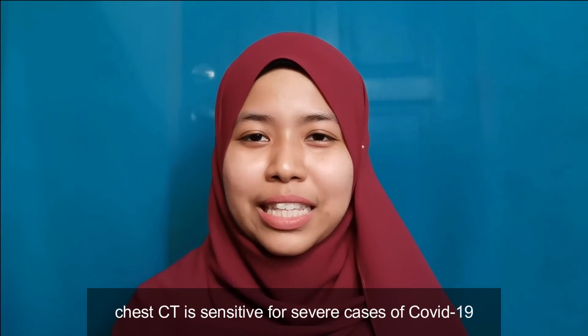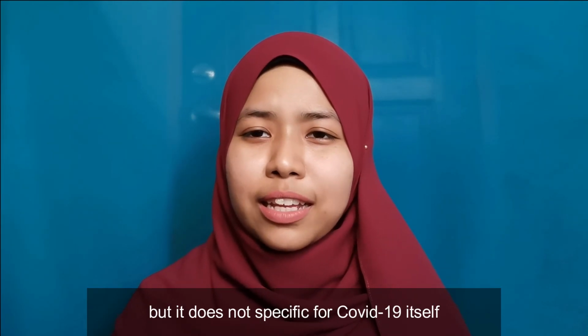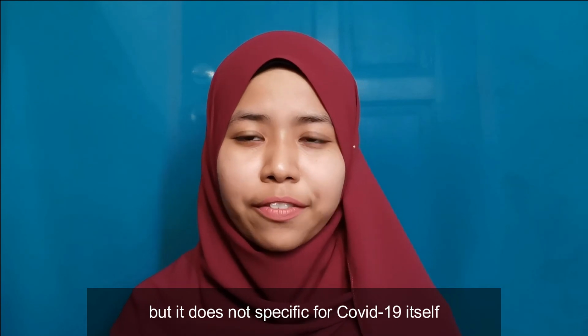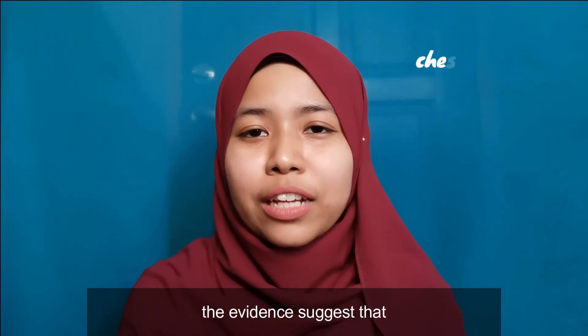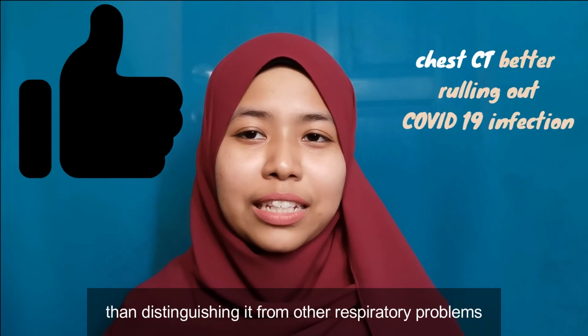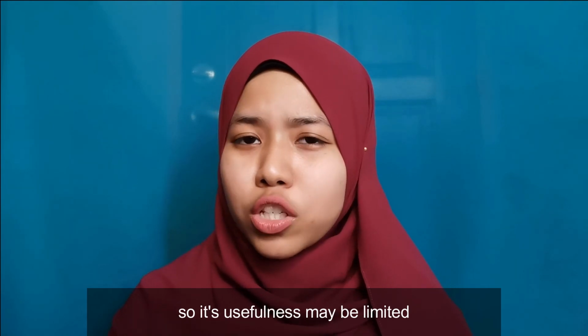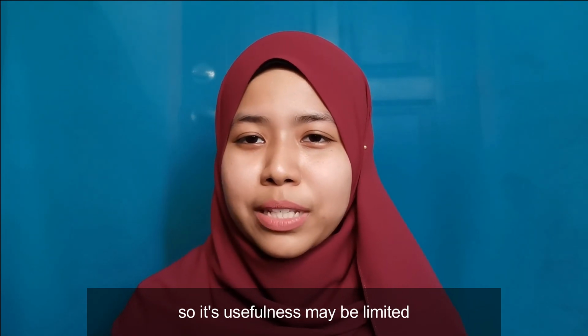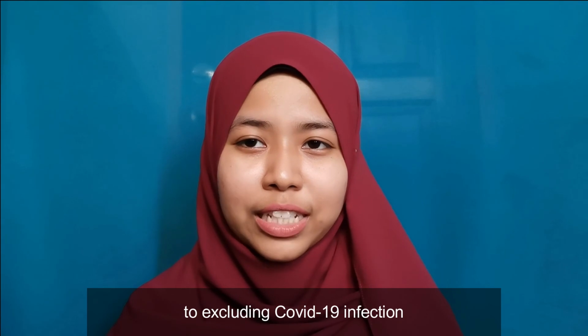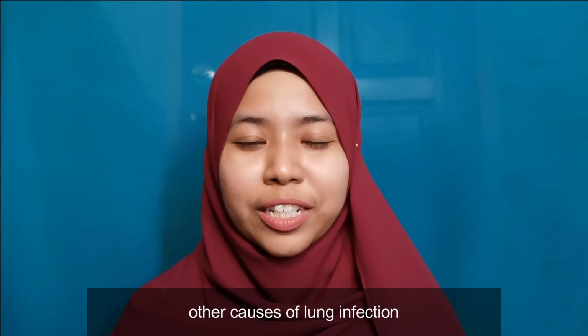Chest imaging is sensitive for severe cases of COVID-19, but it is not specific for COVID itself. The evidence suggests that chest imaging is better at ruling out COVID-19 infections than distinguishing it from other respiratory problems. So, its usefulness may be limited to excluding COVID-19 infection rather than distinguishing it from other causes of lung infection.